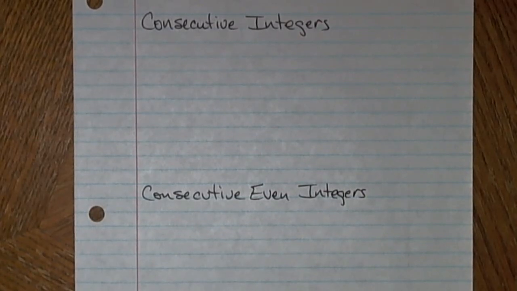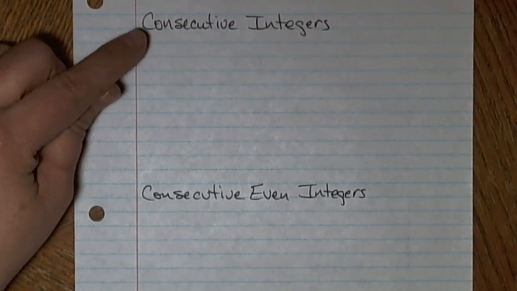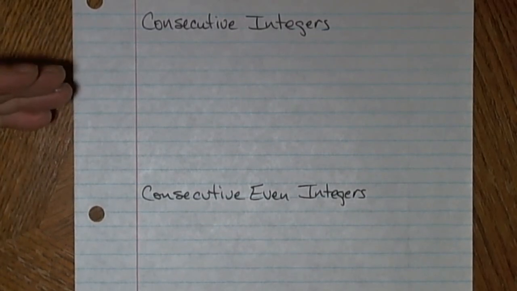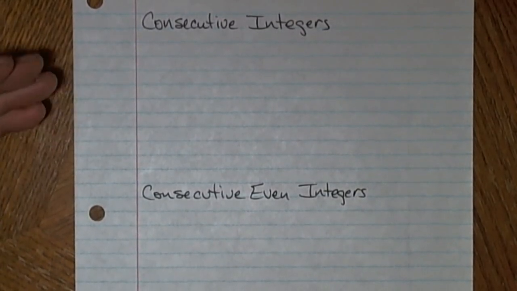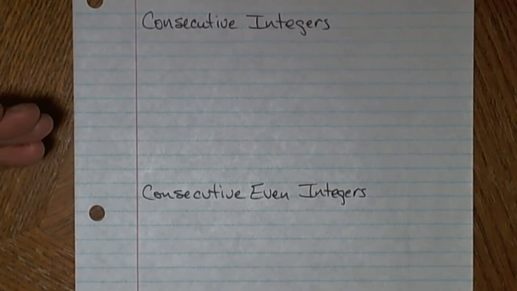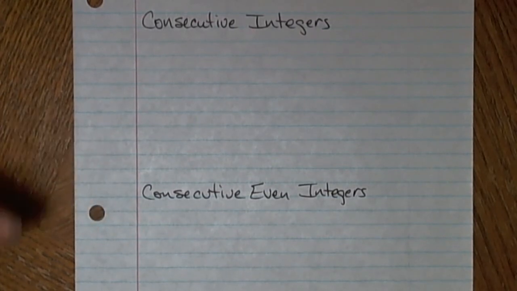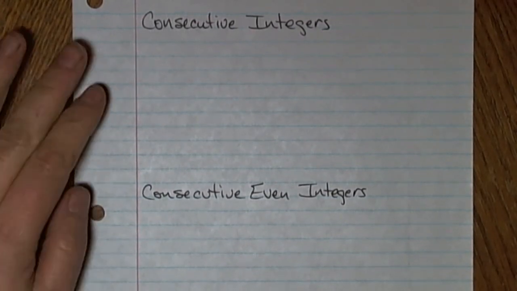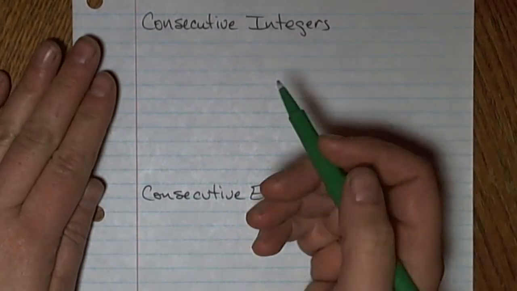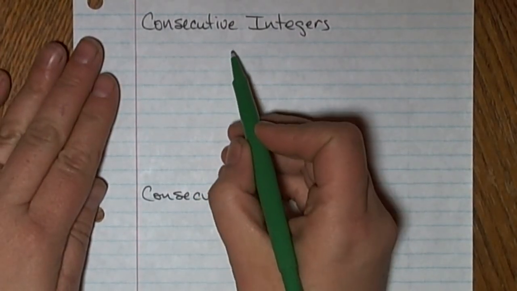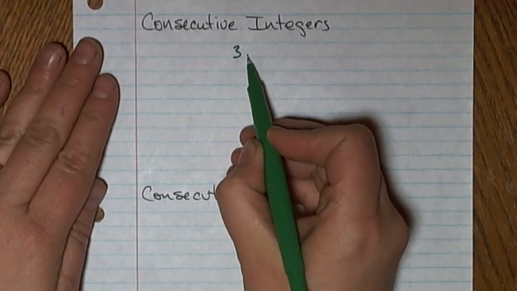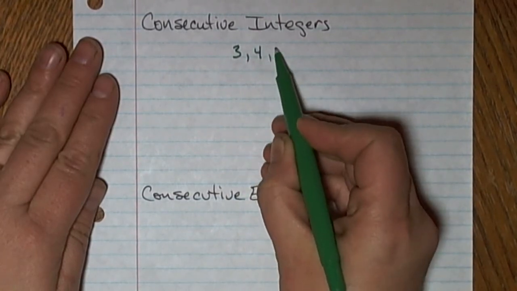Sometimes problems will refer to consecutive integers. Consecutive means in a row, and integers are like whole numbers or their opposites: -2, -100, +5. Integers don't have a decimal or a fractional part. So if I talk about consecutive integers, they're just integers in a row. If I start with integer 3, the next one would be 4, the next one would be 5, right in a row.